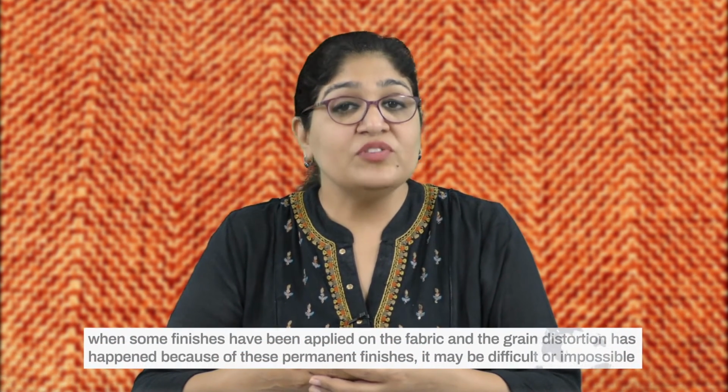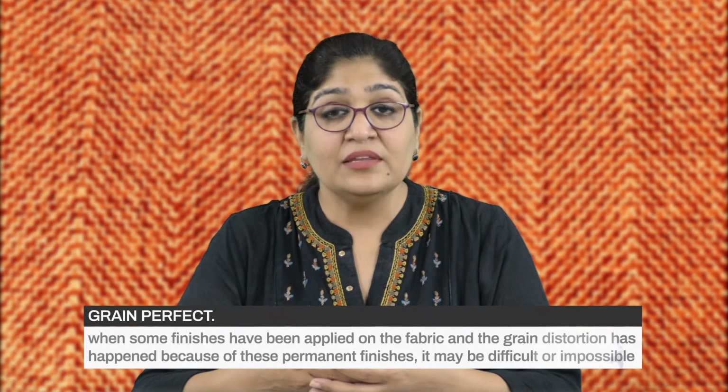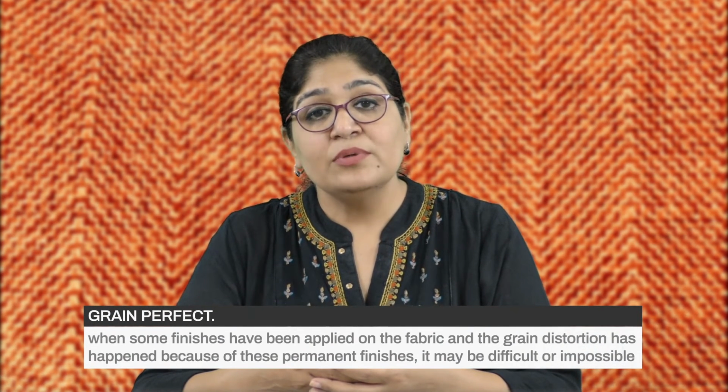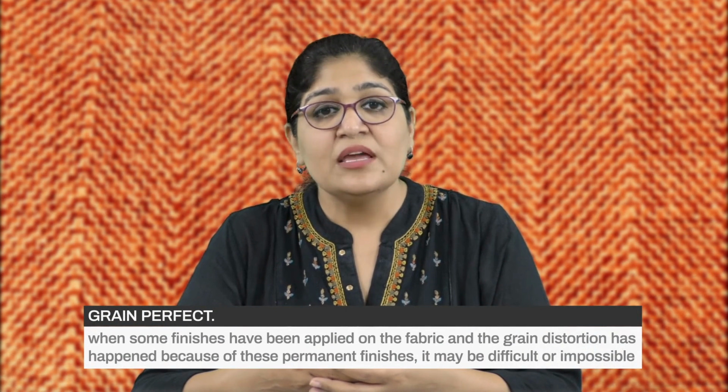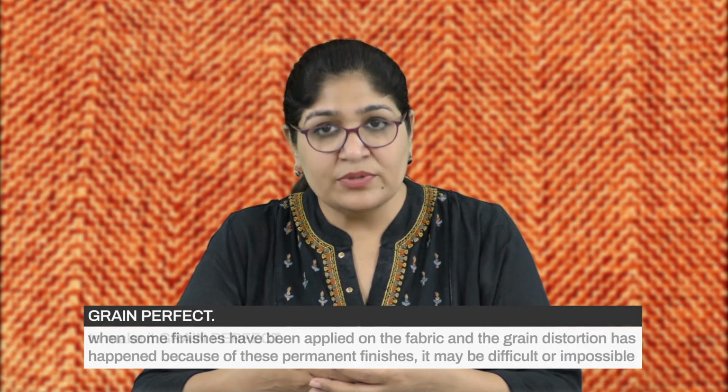Sometimes the fabric can be straightened again to rectify the grain distortion, but sometimes, for example, when some finishes have been applied on the fabric and the grain distortion has happened because of these permanent finishes, it may be difficult or impossible to make it grain perfect. However, in most of the cases, by using simple steps, it may be possible to straighten the fabric grain.